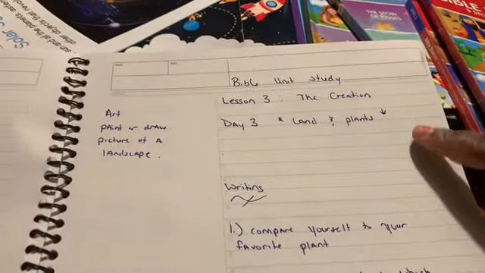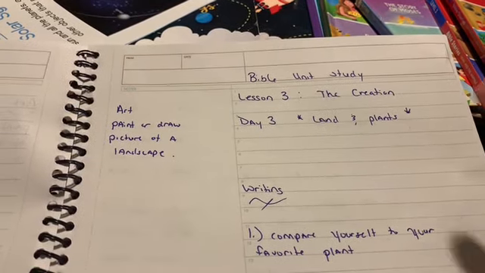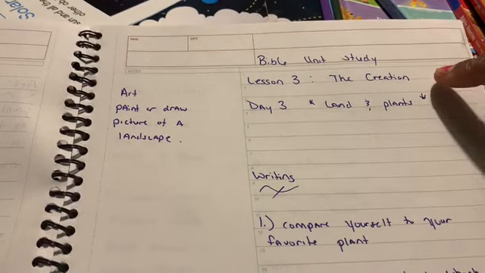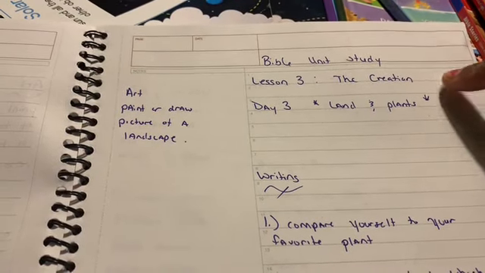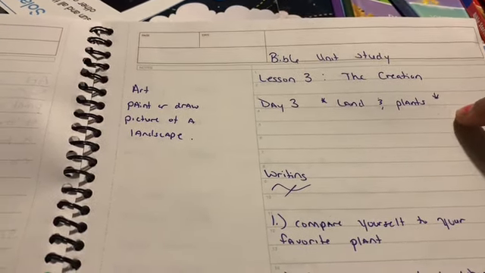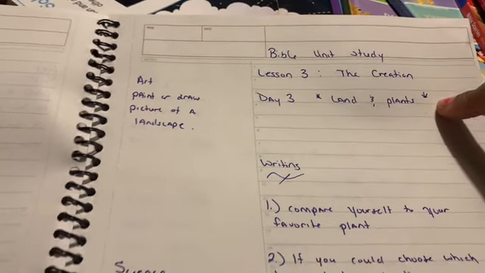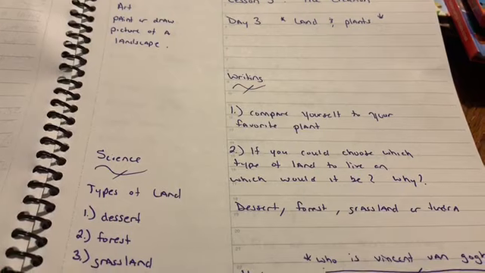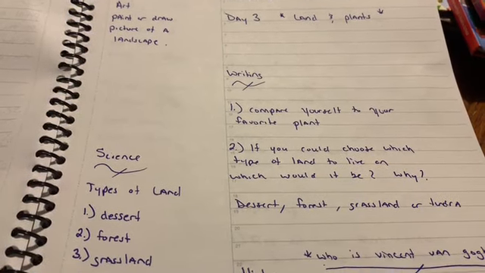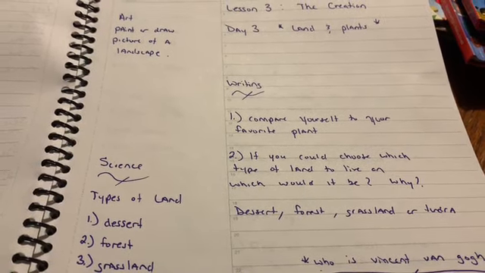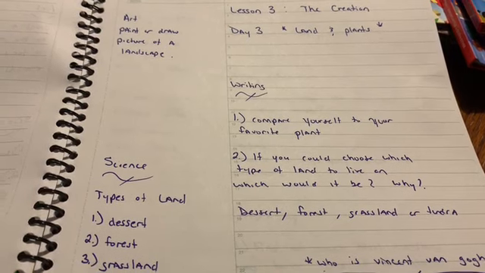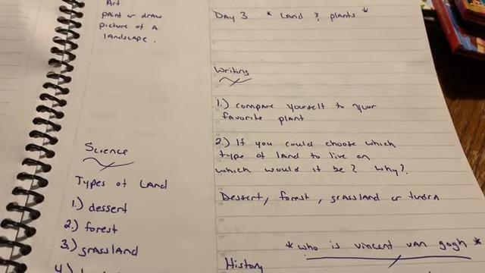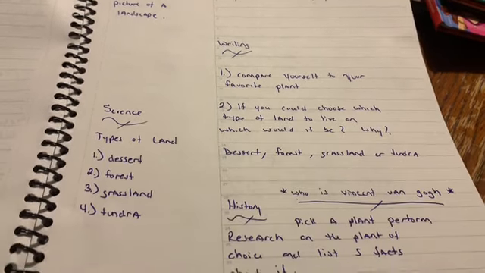And then we're on to lesson 3, which we'll do the day after tomorrow. Again, I write Bible unit study at the top. I have lesson 3. We're still on the creation. We're only on day 3. On day 3, God created the land and the plants. For the writing assignment, I have: compare yourself to your favorite plant. That's option number 1. Option number 2 is: if you could choose which type of land to live in, which one would it be and why? And they can choose between a desert, a forest, a grassland, or a tundra.